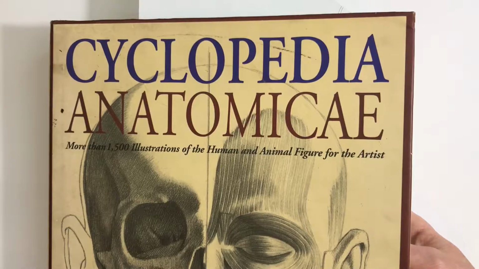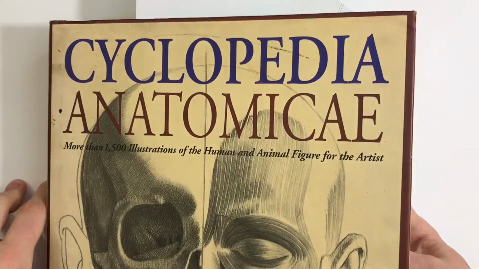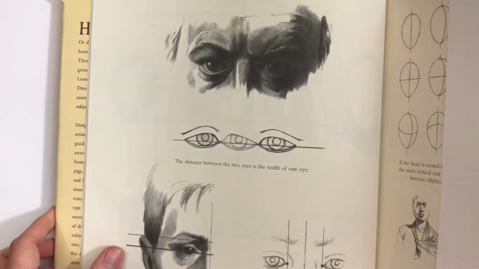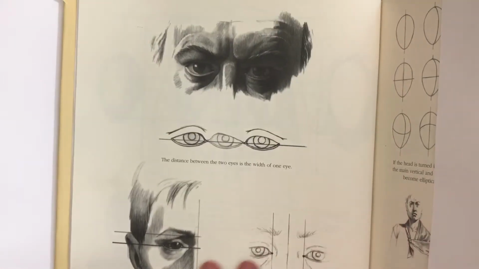I probably could find a list of books that I would recommend, although I don't suggest you just buy any anatomy book for art. So this is an example of the kind of things that it has in it, and today we're actually going to be looking at eyes.